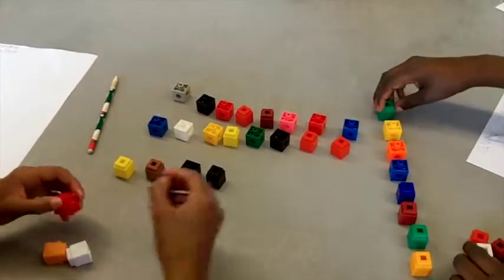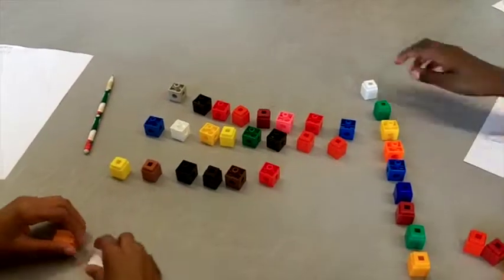Don't forget to write your multiplication sentence once you're done.